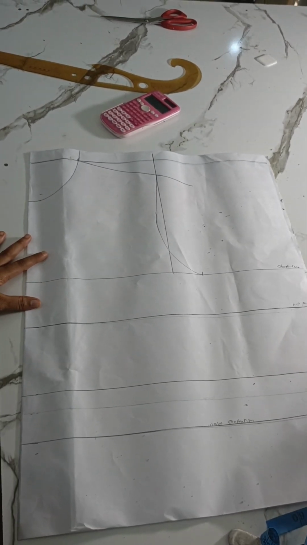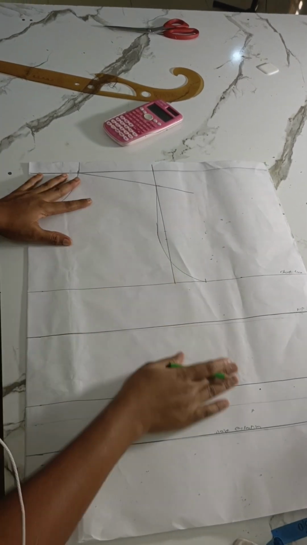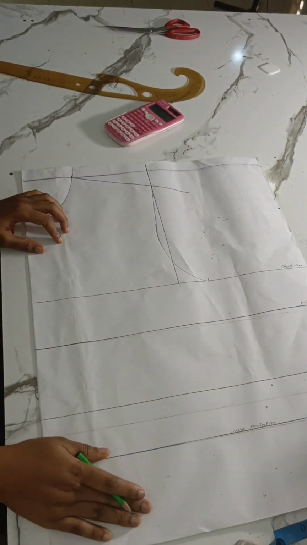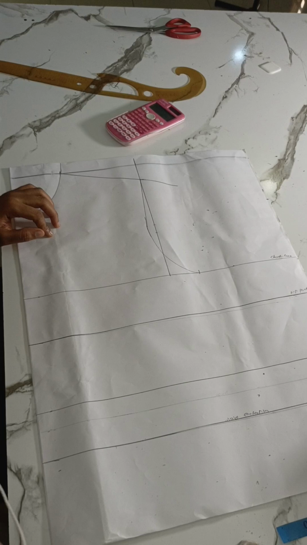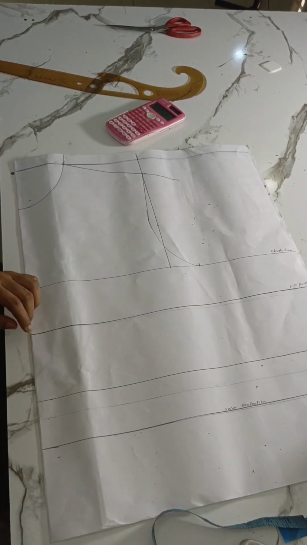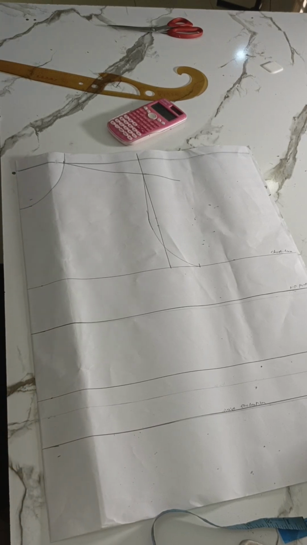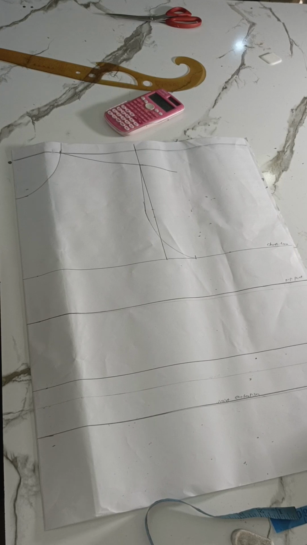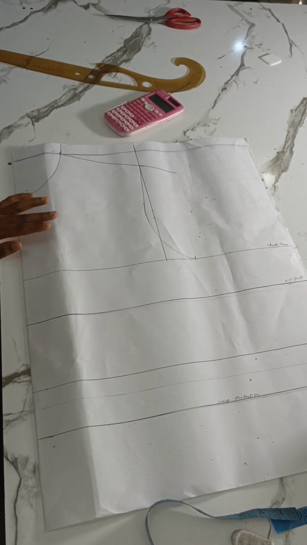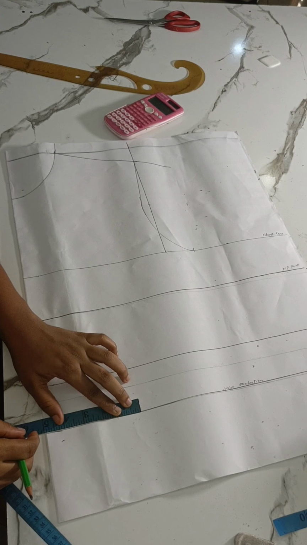So now that we have gotten the armhole, we'll now have to start marking our dart line. So her nipple to nipple, that's her bust span, is 10 inches. So I'll come here and mark 5.